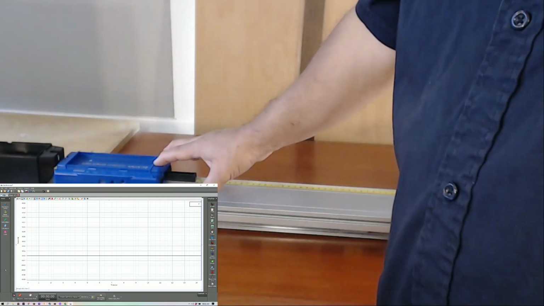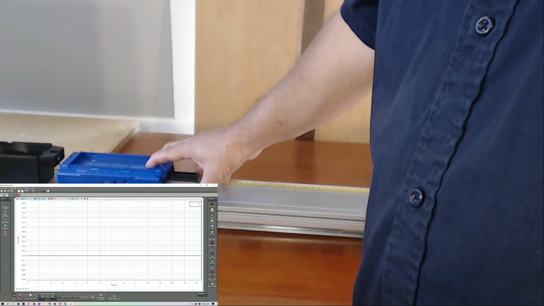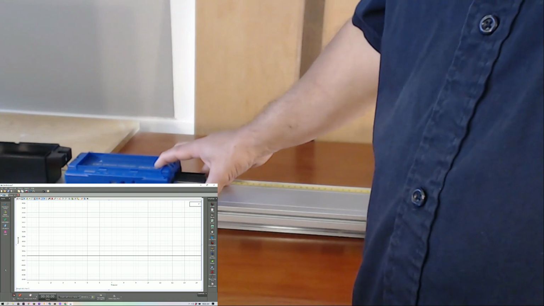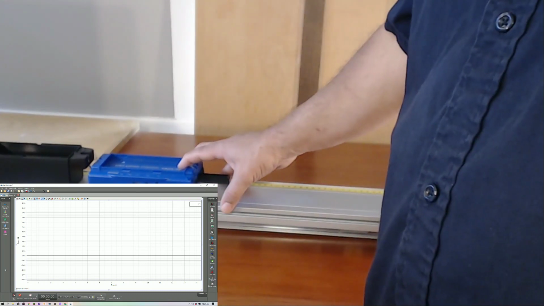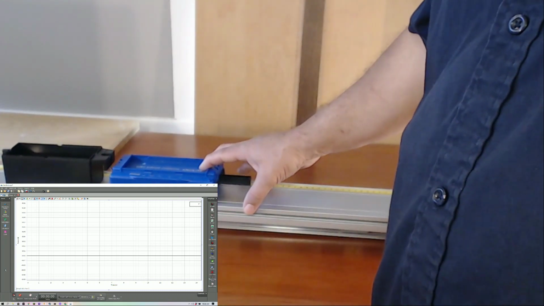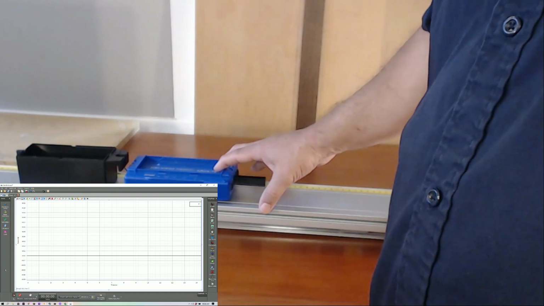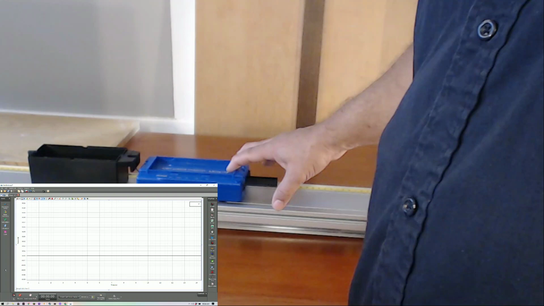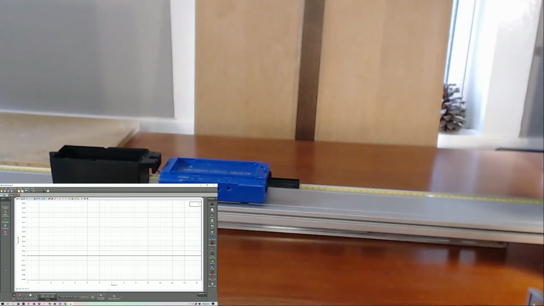Okay, if I move this until it just starts to move, then the force will drop to the kinetic friction. And if I then continue to move it at a constant velocity, then that should be the measurement of the friction force for kinetic friction.